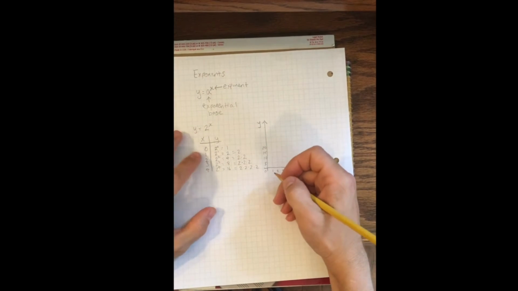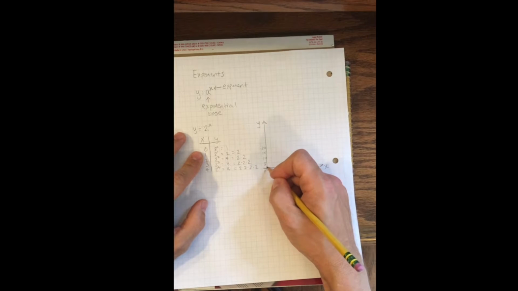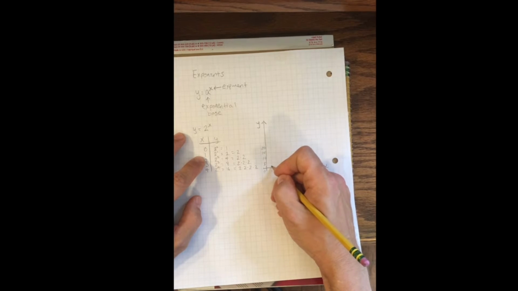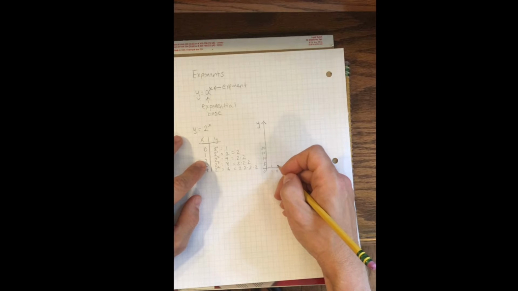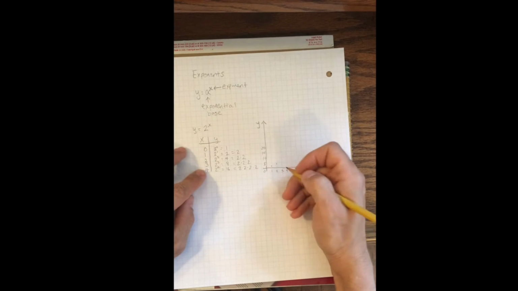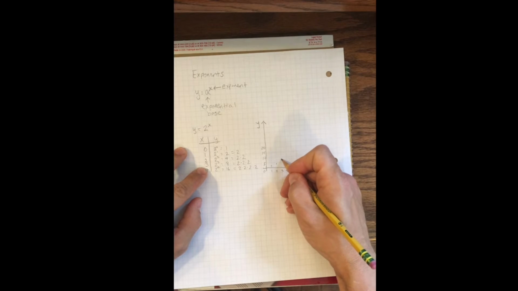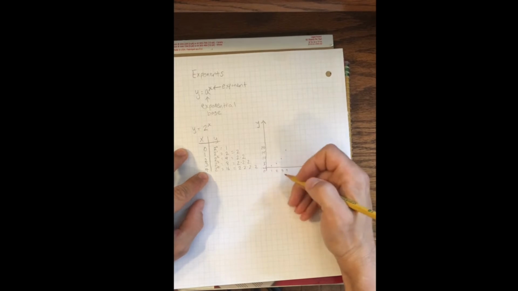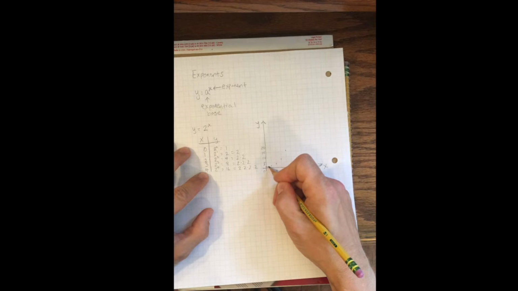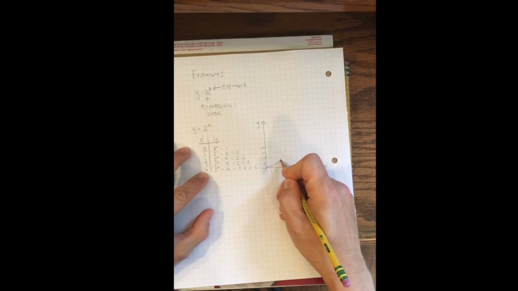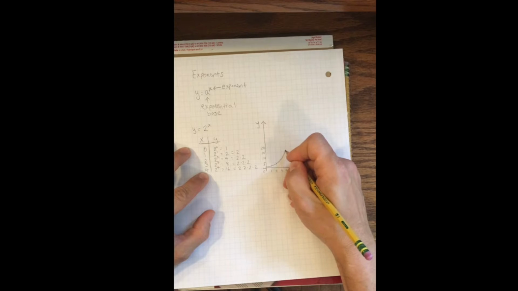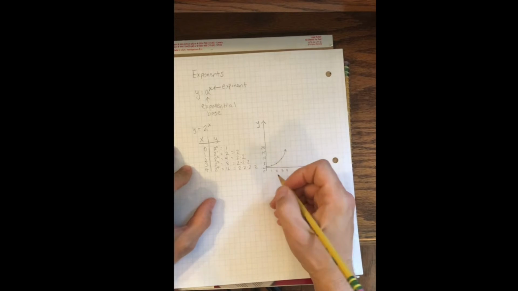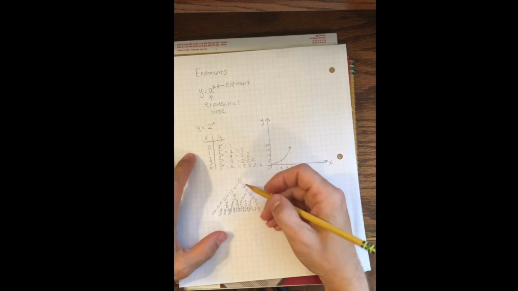If I apply each one of these points here, at 0 I have 1. At 1 I have 2. Not much has changed. At 2 I have 4. At 3 I have 8. And at 4 I have 16. So connecting the dots, we have something that looks like this. This is what's considered exponential growth. This particular exponential growth can be modeled like this.